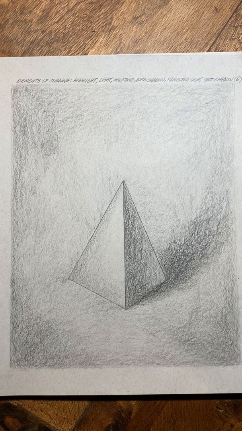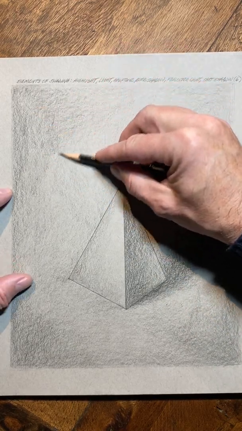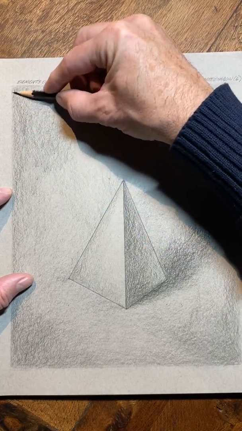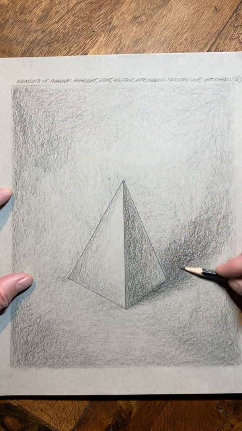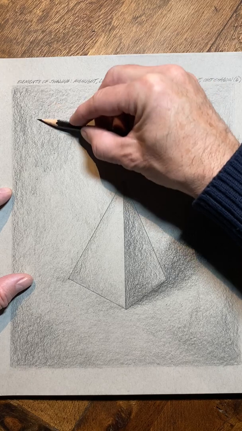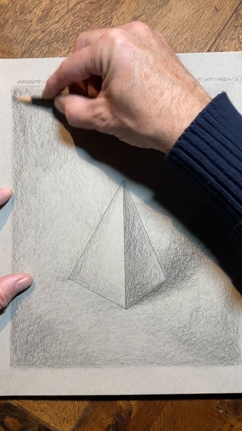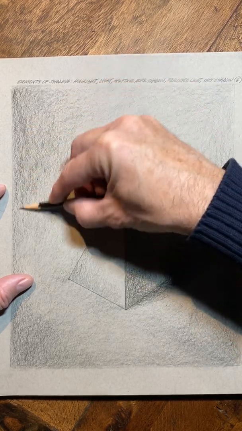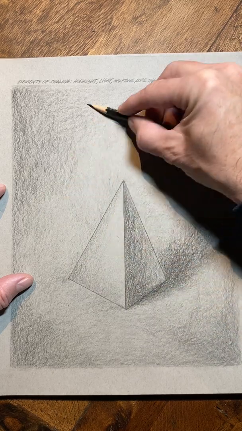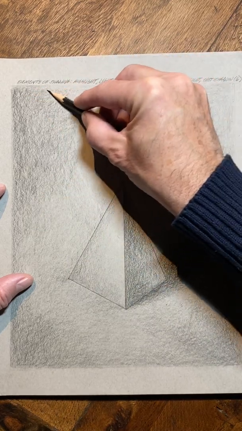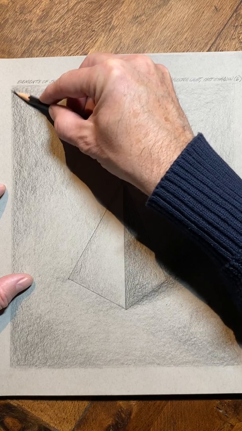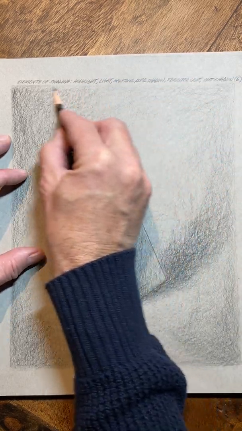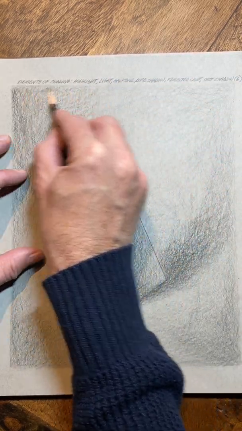Okay, now let's see if we can get this a little bit more. So I want it darker. I want to try to have this dark portion in here, this dark portion in here. I want to try to get that up into these areas. I want to try to enhance the light on the pyramid. We don't want to have the viewer's eye be taken out of the picture plane. We want to lock the viewer's eye into our subject matter, into our focal point.